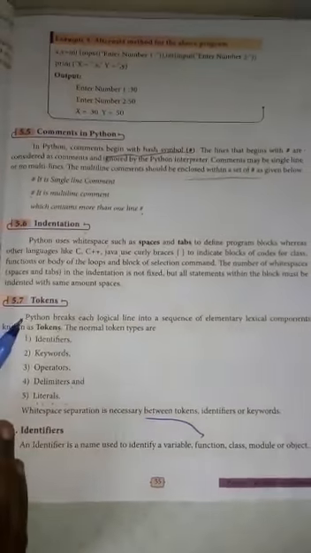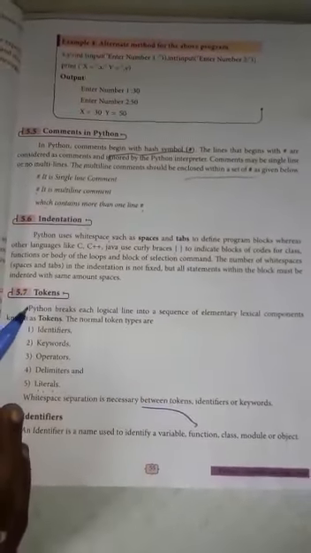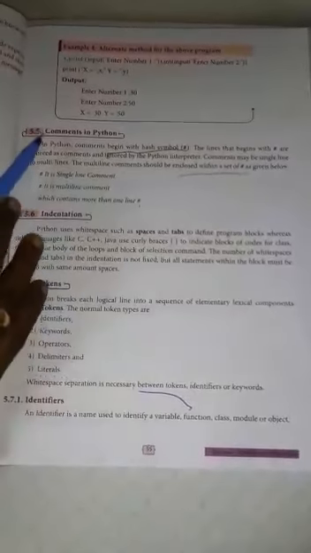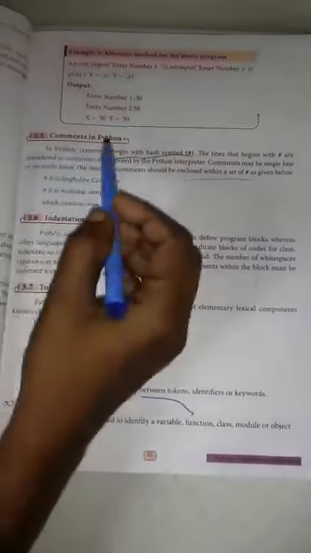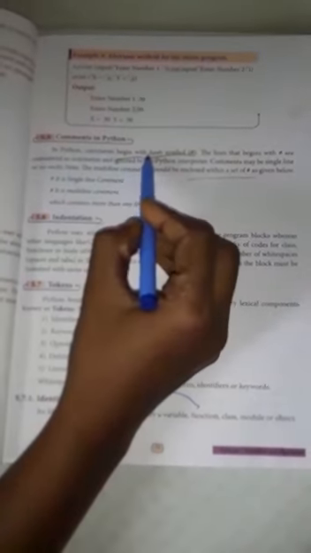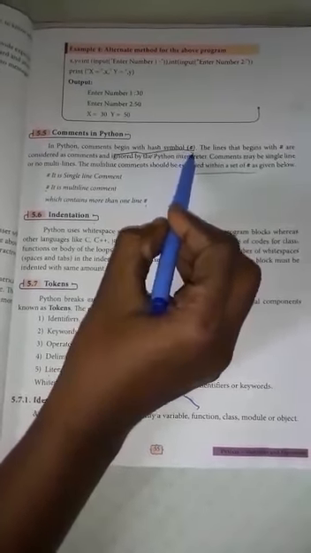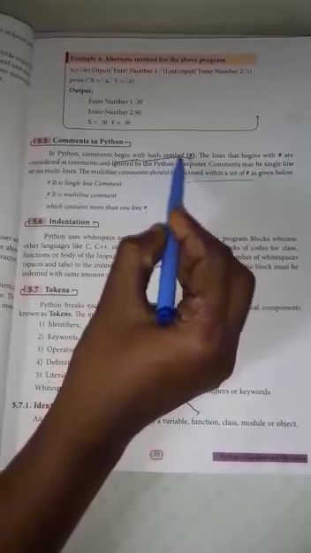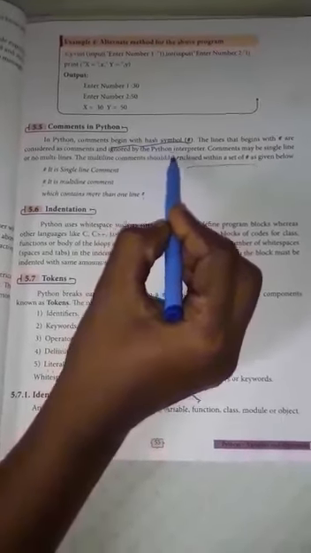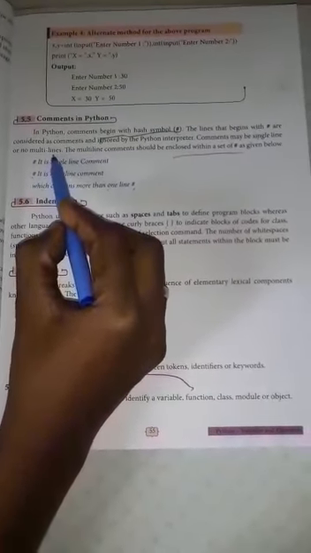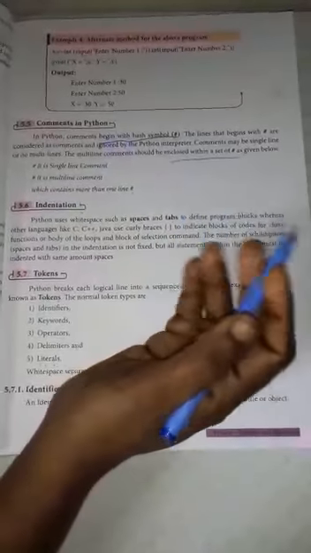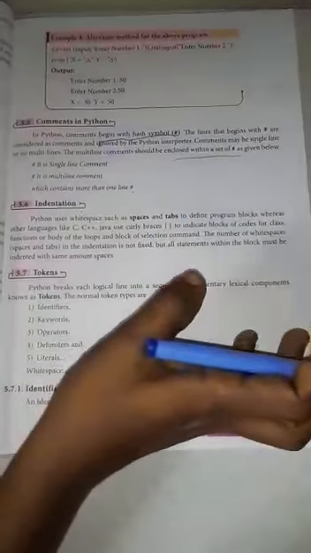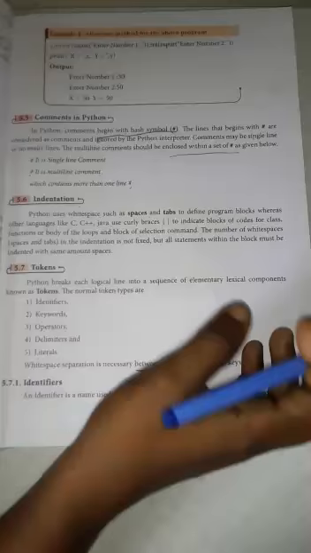Students, now we are going to discuss 12th standard computer science chapter 5, topic comments in Python. What are comments in Python? Comments begin with the hash symbol. In Python, comments begin with what symbol? Hash symbol. There are two types of comments used in the Python programming language: first one, single line comments, and another one, multi-line comments.